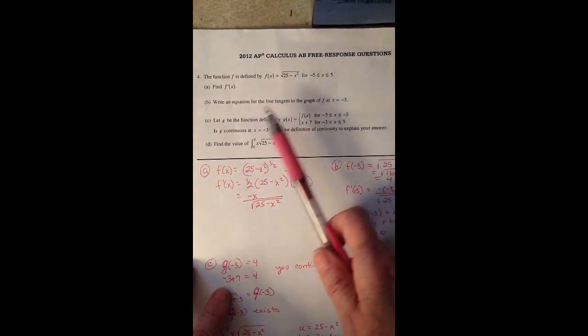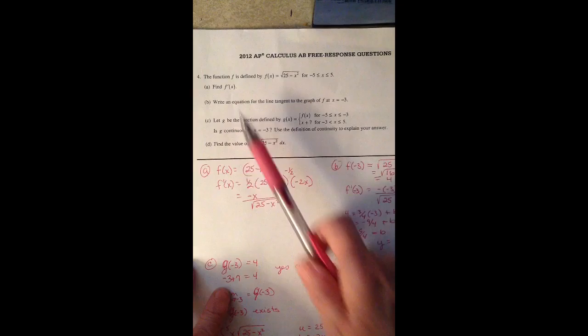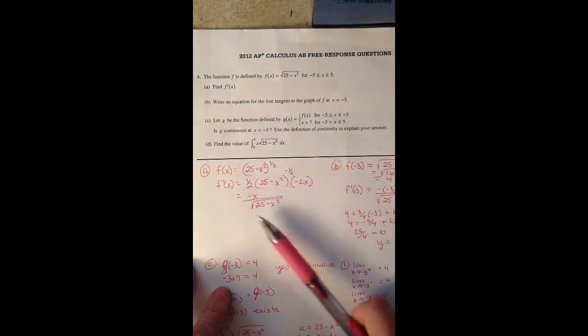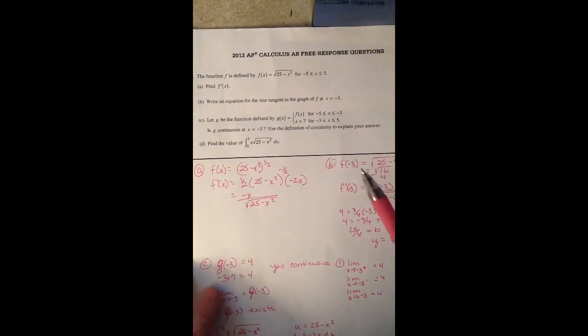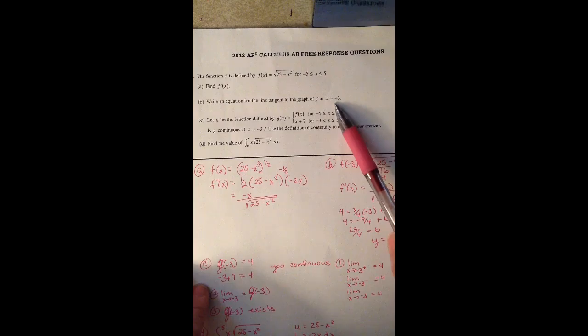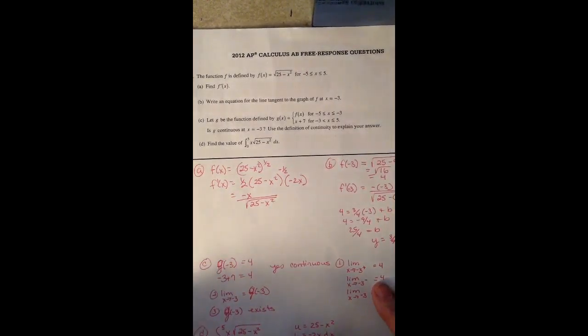The 2012 gives you a function. First it says find f prime of x. So we're just going to do our chain rule. Clean it up. That's easy enough. Part B says write an equation for the line tangent to the graph at x equal -3. So we're going to come over here first, get our ordered pair. So we're going to plug that in. So our ordered pair is -3, 4.